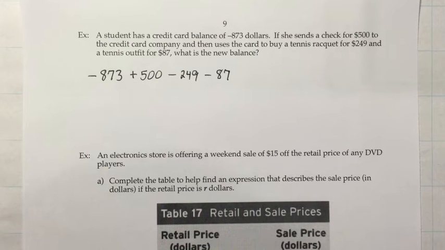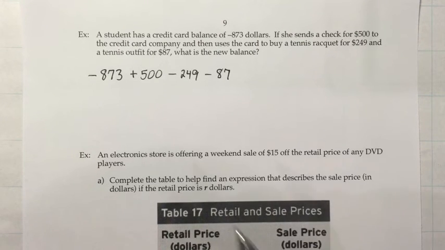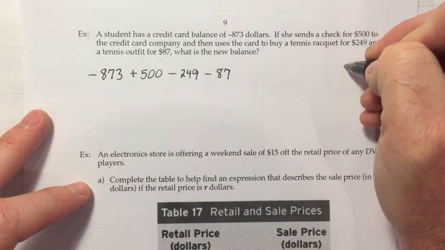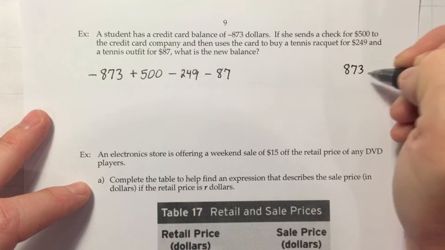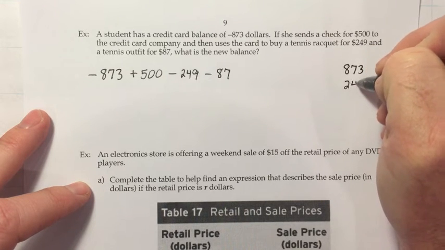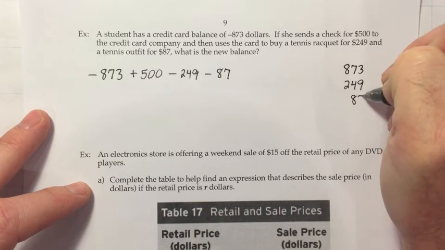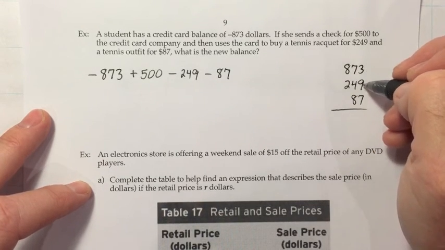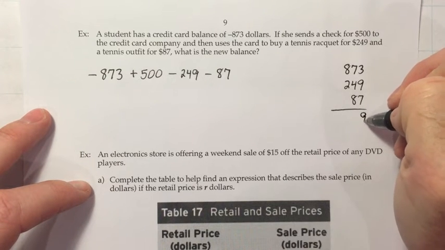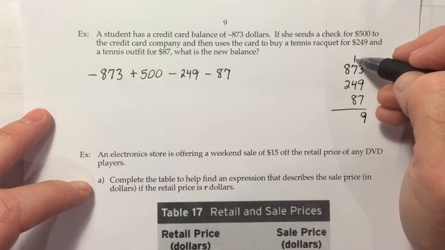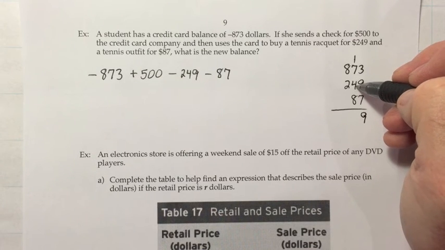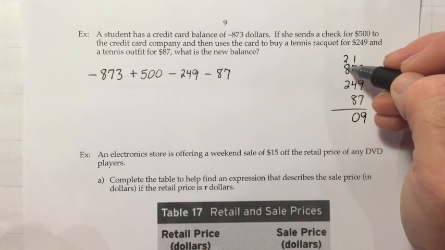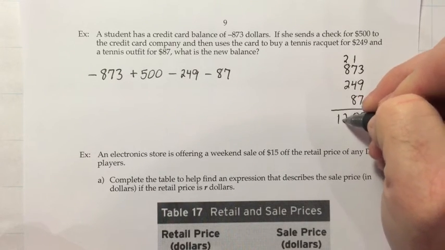So you could work from left to right on this, but typically what people will do is if they have a bunch of numbers that are the same sign, they'll go off to the side and add those together, because remember from the previous page, when numbers have the same sign, you add them up. So I'm taking all three of those that are negative, and I'm going to total them up. So 3 plus 9 is 12, plus 7 is 19, carry the 1. 1 plus 7 is 8, plus 4 is 12, plus another 8 is 20, carry the 2. 2 plus 8 is 10, plus 2 is 12.